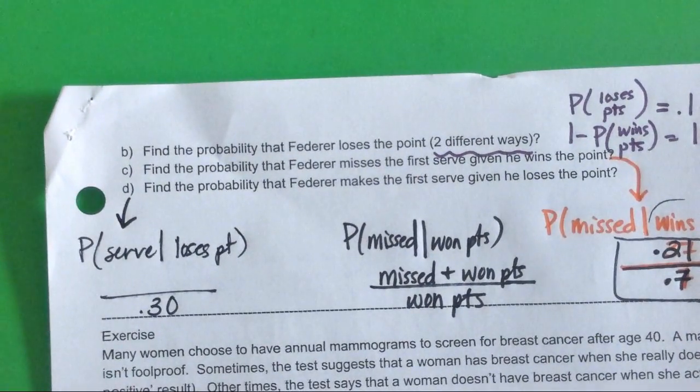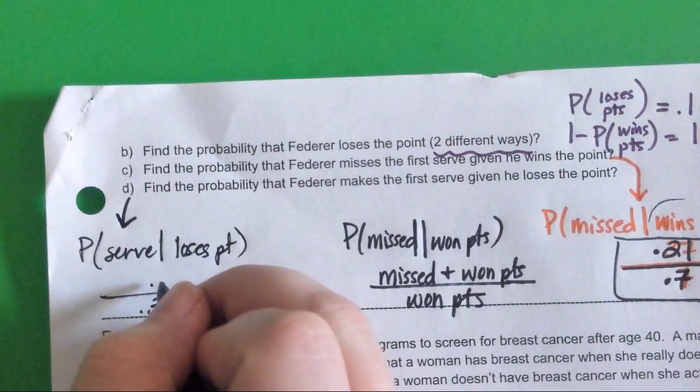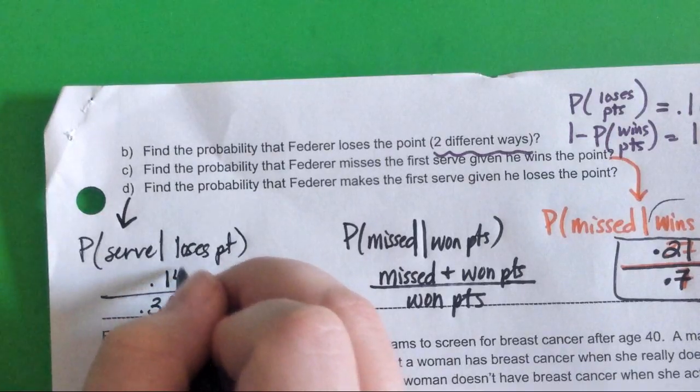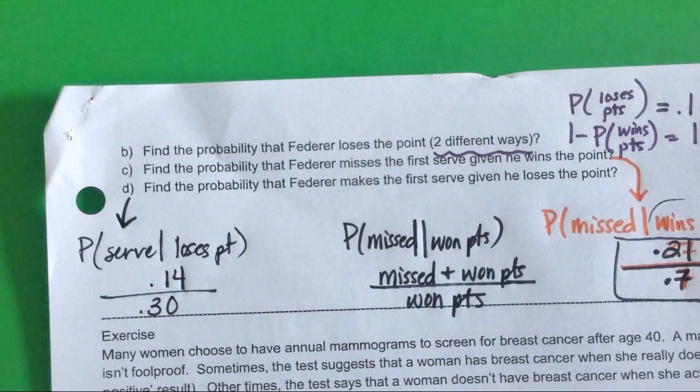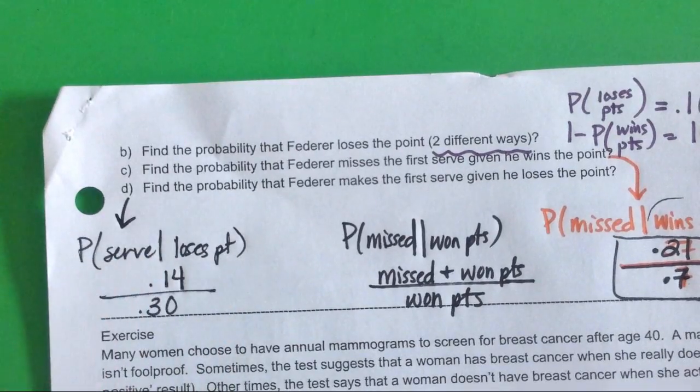And then 0.14 because he made the first serve but lost the point. So again, in the denominator, I have the total of him losing points, which we already calculated was 30%. But for the numerator, I need the overlap of, yes, I made my first serve, but I lost points, and that happens 14% of the time.